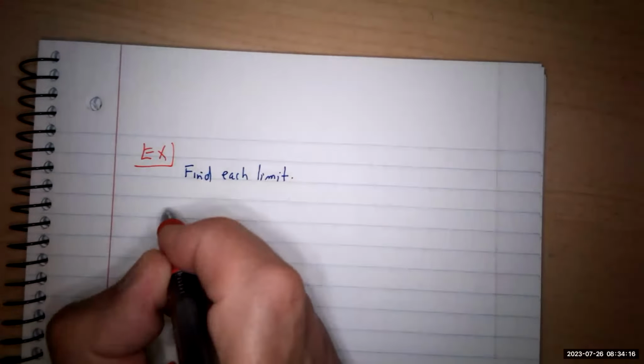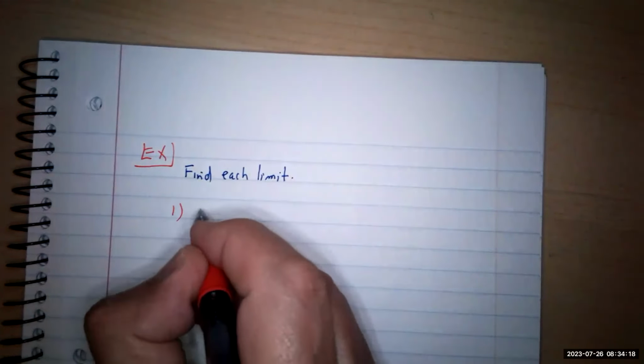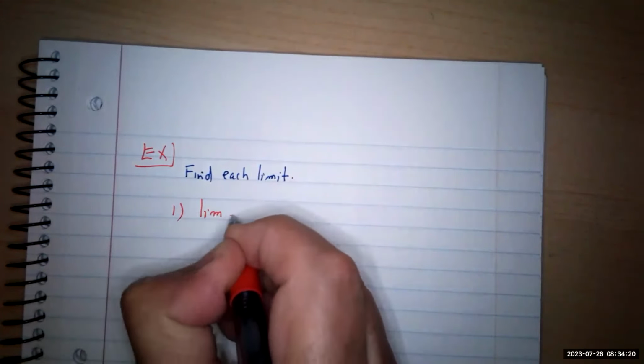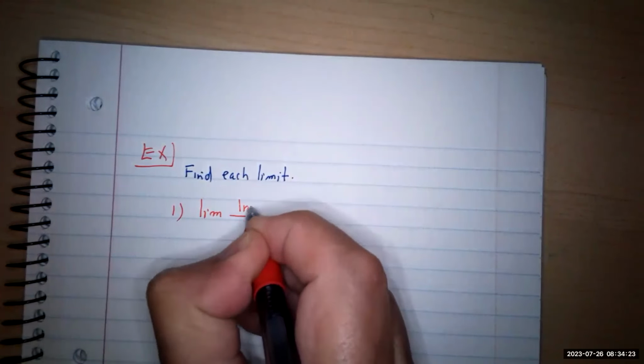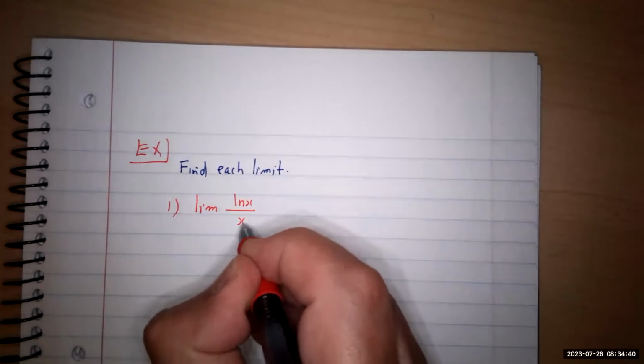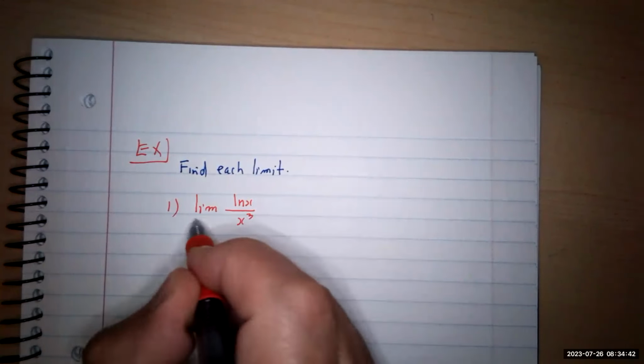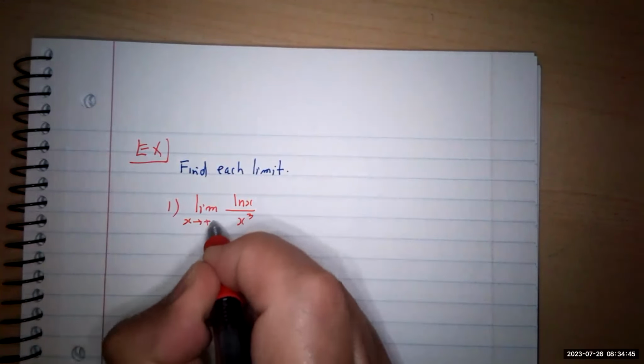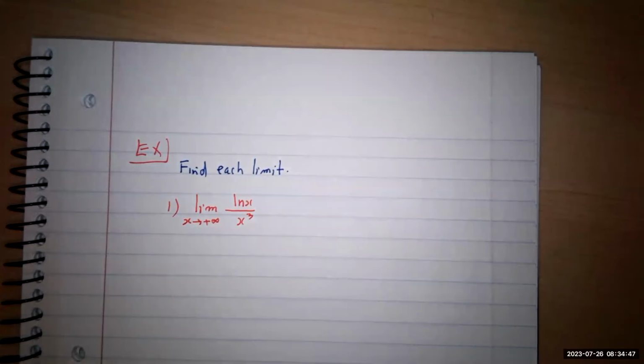Okay, and that famous limit is this. So go number 1. It's a limit of, you see, there's going to be ln x on the top. On the bottom is going to be a power of x, whichever power you like: x squared, x to the 10, x to the 4. So different problems that you may have in this section are going to involve different powers of x. So let's try x cubed. Okay, x cubed, and x goes to positive infinity. See, that's going to be the case.